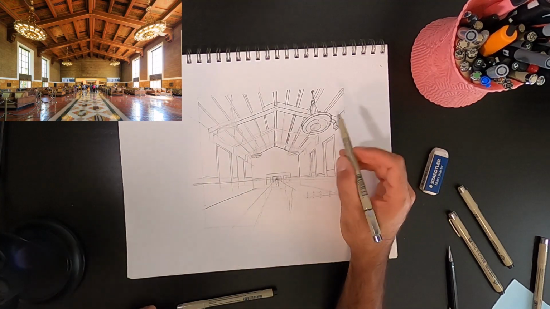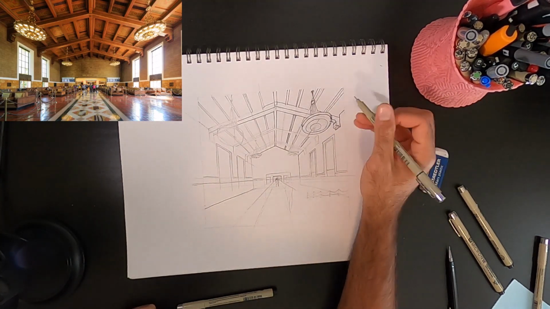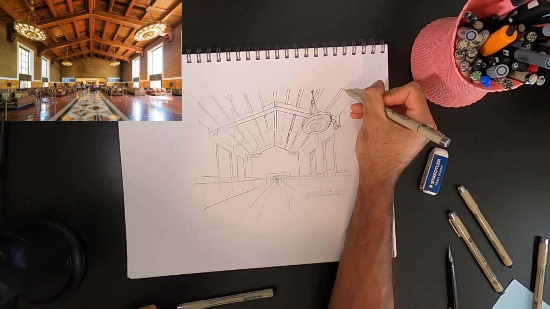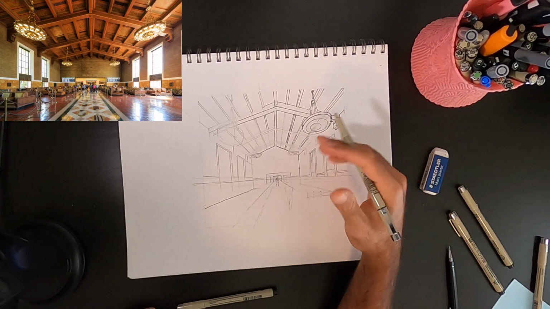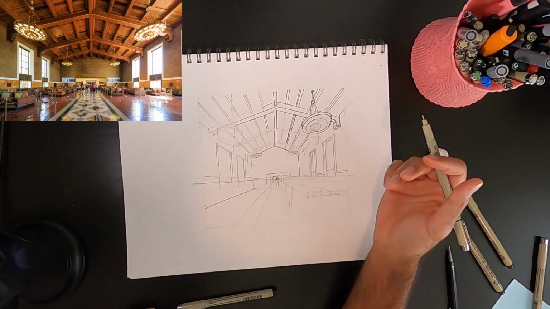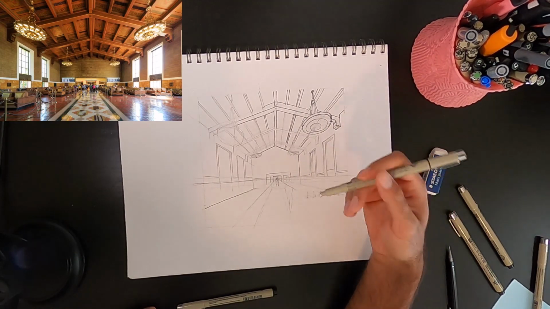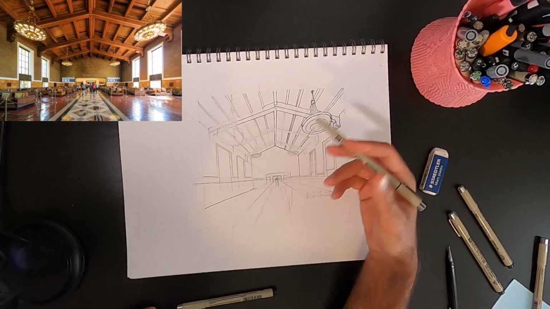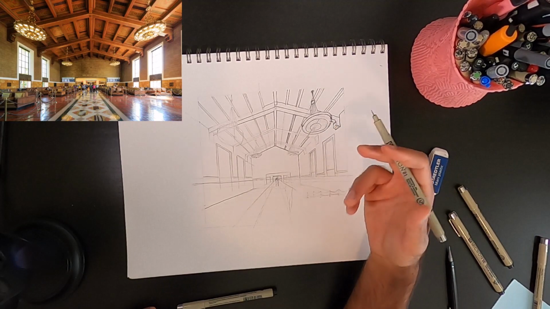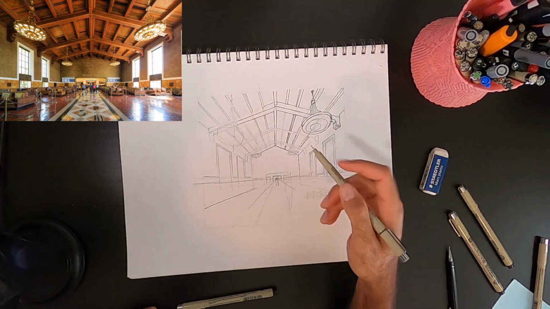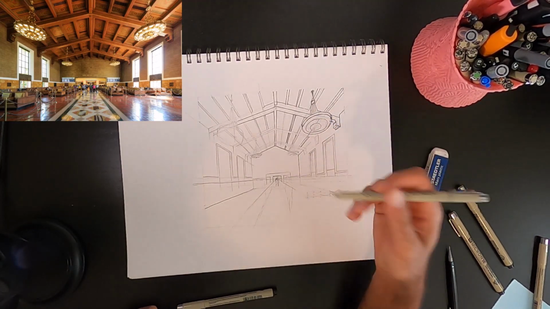All right, so that's the method, and I think that's kind of enough to get started in sketching. And again, the advice that I would give is the more you draw, the better your hand-eye coordination will get, and the more your brain will be used to drawing what you see and not what you think you see.